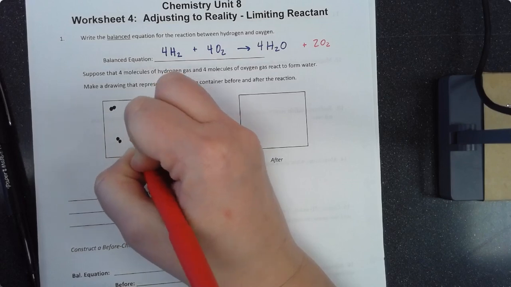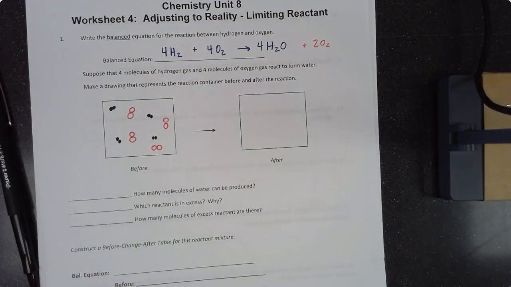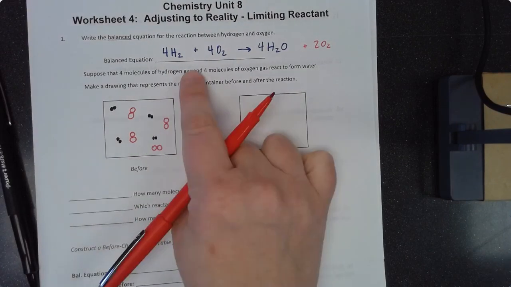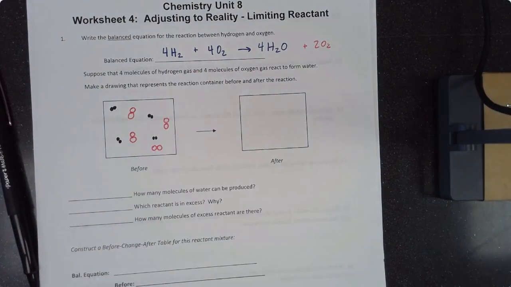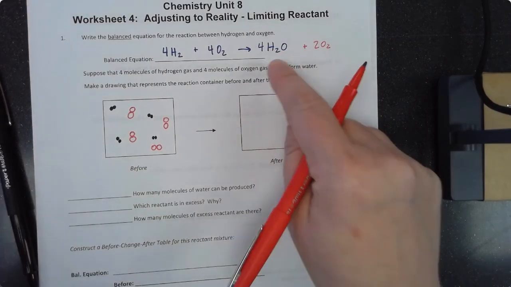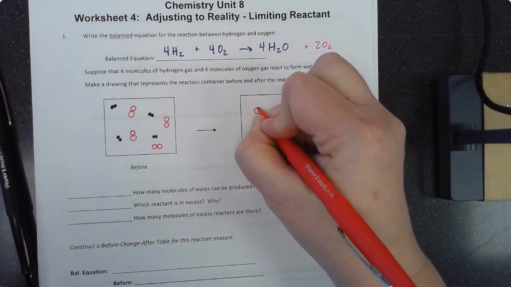Did you say you made them smaller? Yes. So do you guys see how that represents the reactant side of my equation? Okay, so now I need to draw my 4 water molecules, and each of my water molecules is going to have an oxygen and 2 hydrogens. So it's going to look like Mickey Mouse ears.